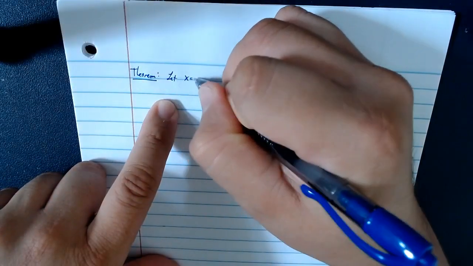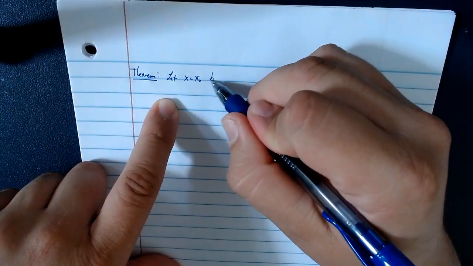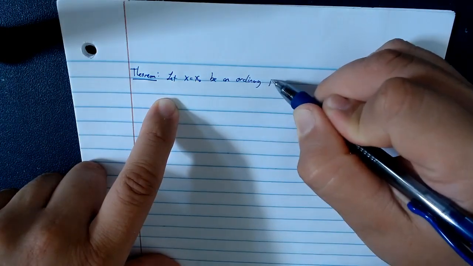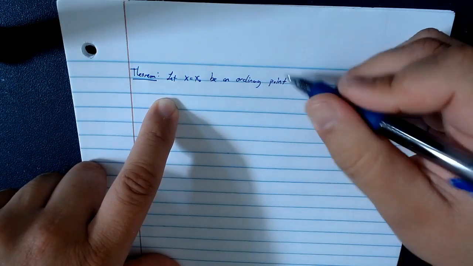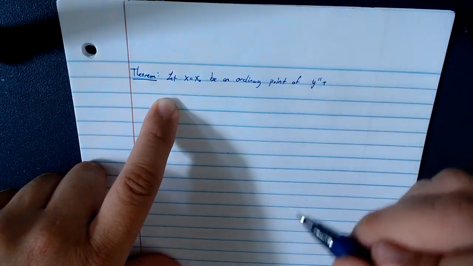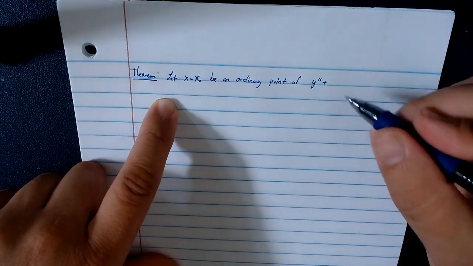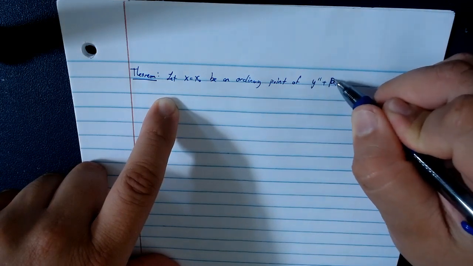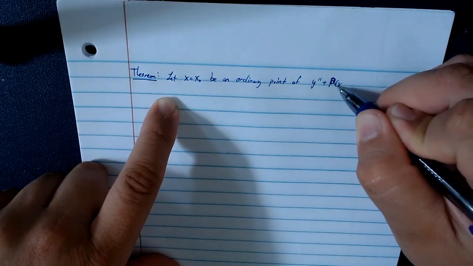So here let x equal x naught. Let's have that be an ordinary point of y double prime, and again for now, for this chapter, we're sticking entirely to second order things, plus, what do we call them? P, we called them P before, right?